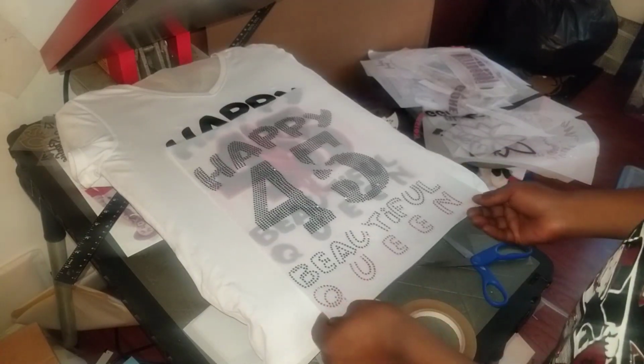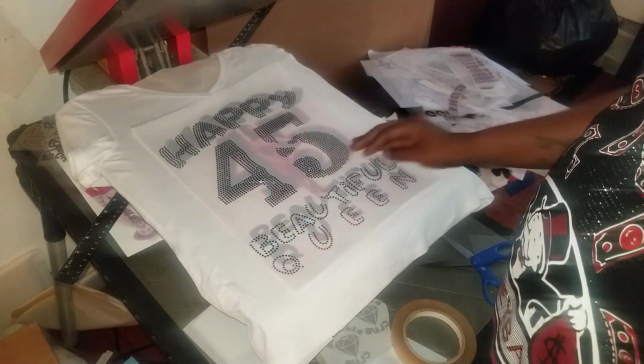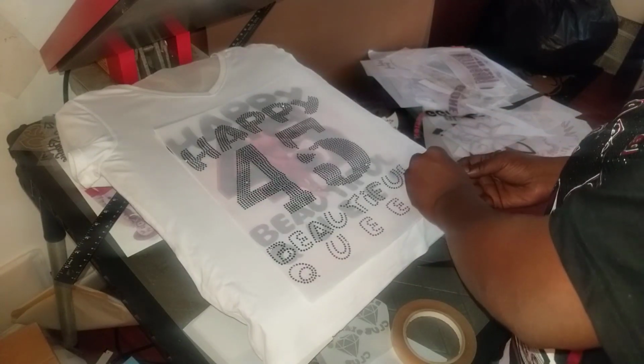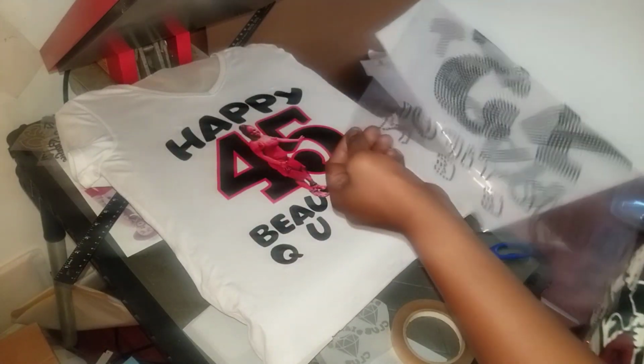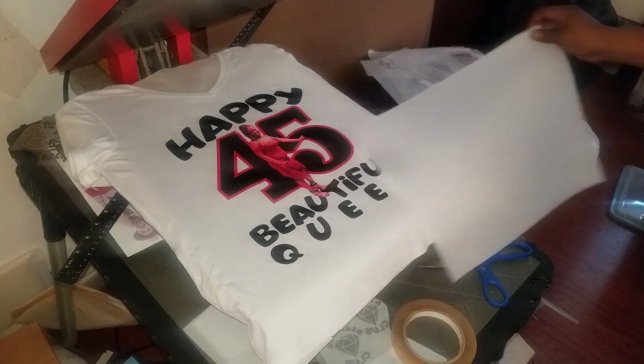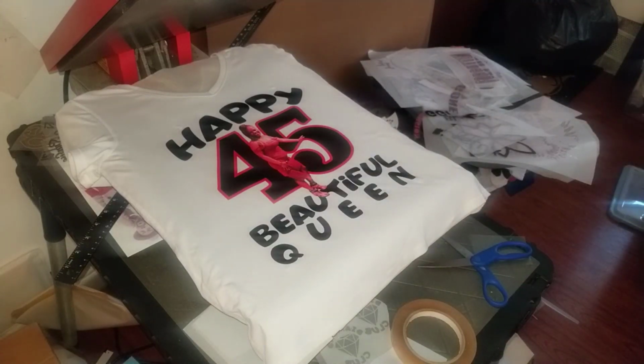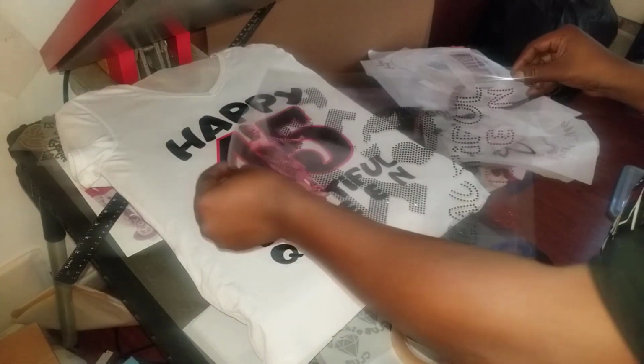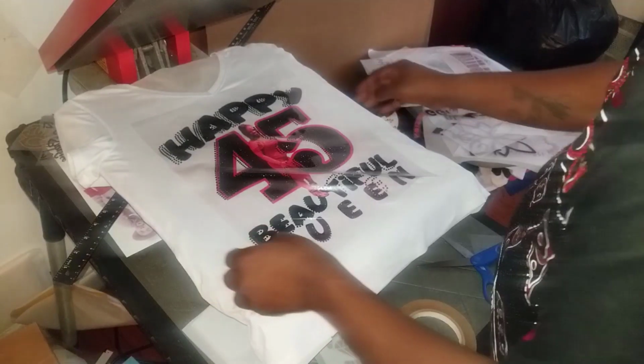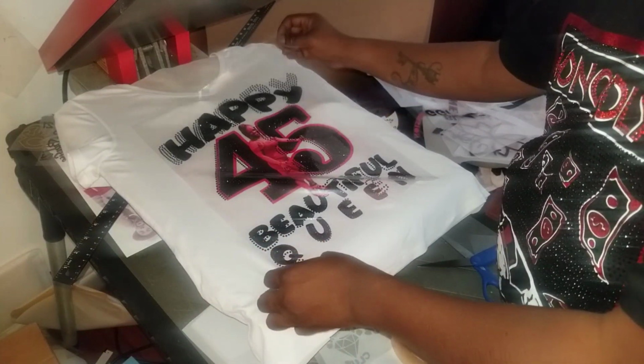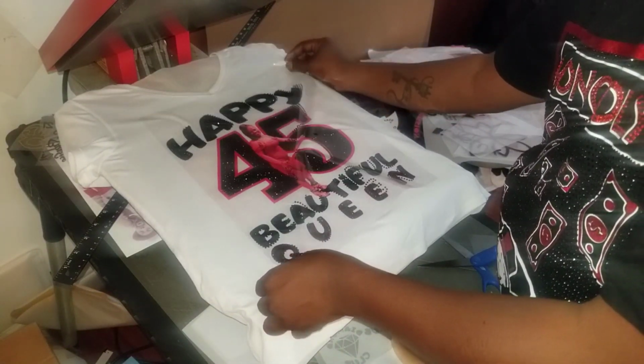Now we have the rhinestones. Pull them off the backing like so. And all we gotta do is line it up like so.